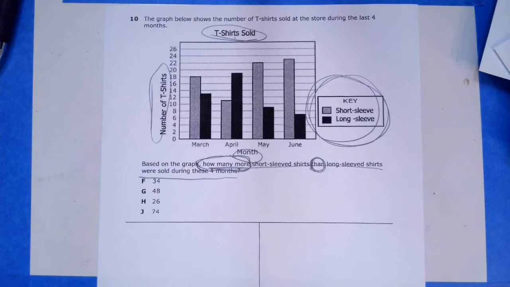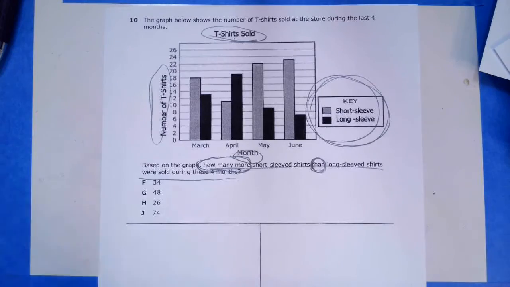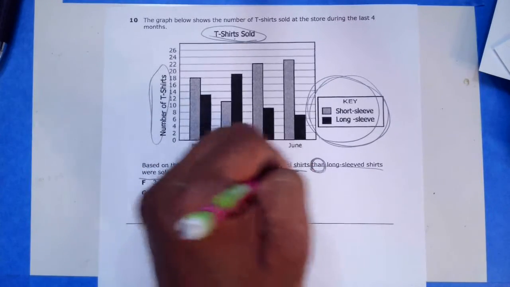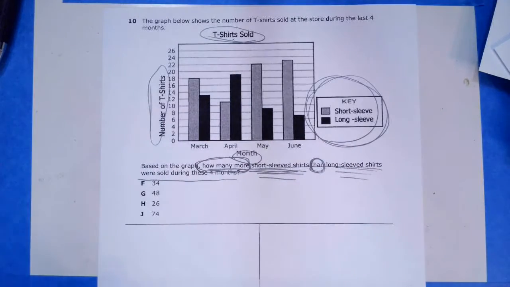The operation will always be subtraction for sure. You might have to do some other things, but for sure, you're subtracting. How many more than? You're comparing. And what is it that you're comparing? Short sleeve to long sleeve during the 4 months. Okay? So that's really important.